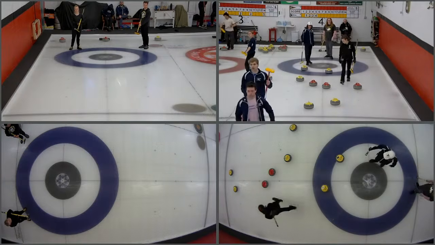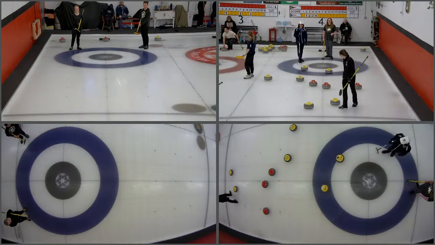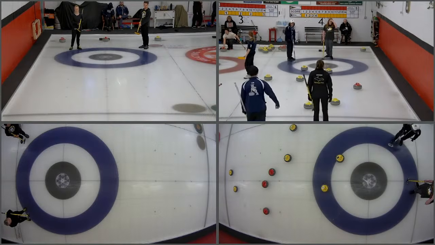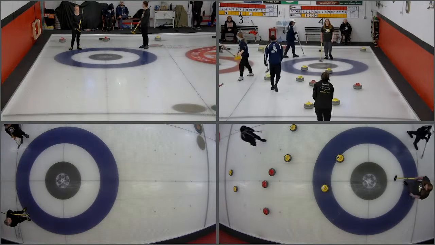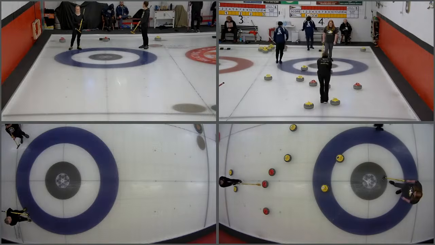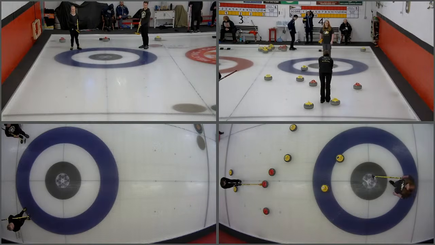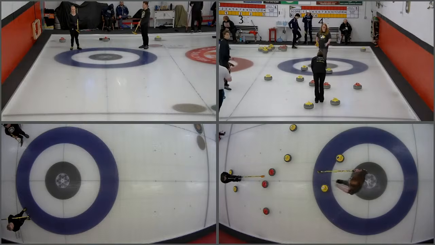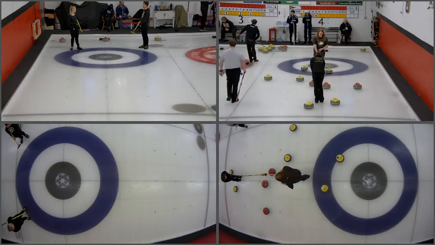Mess with this setup. Force Michigan Tech to find a way in. At this point, Yale says we're lying 2. There's a lot of guards in play. If you can find a way to score it.